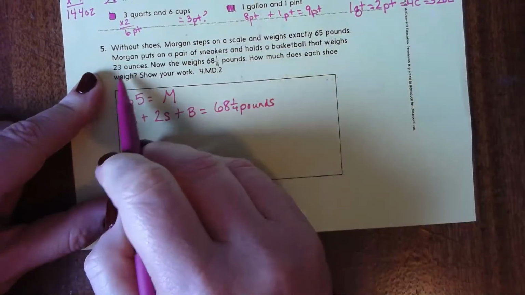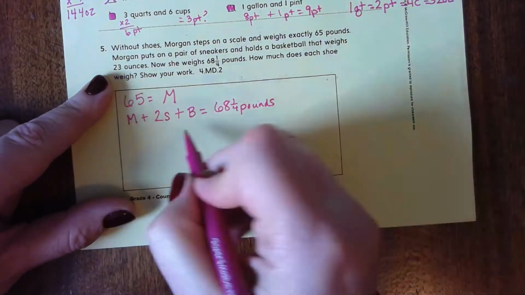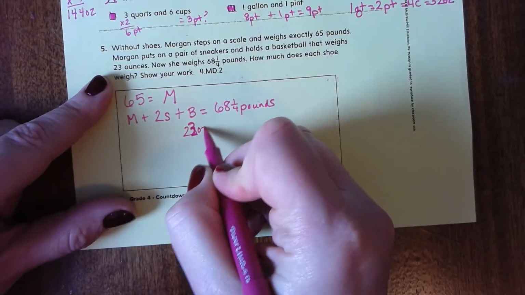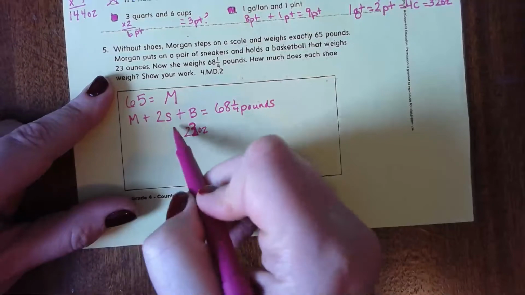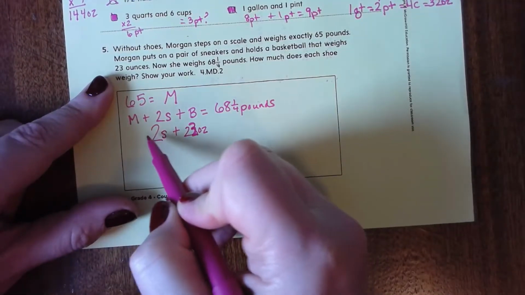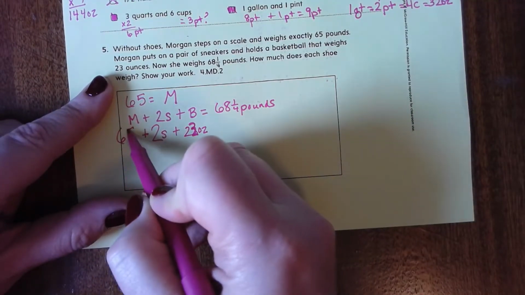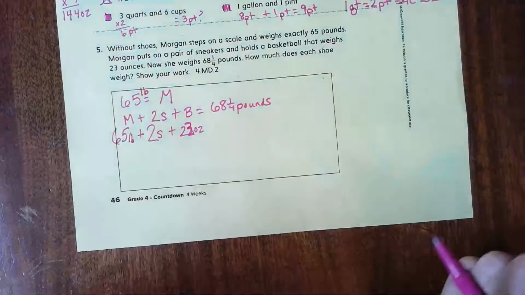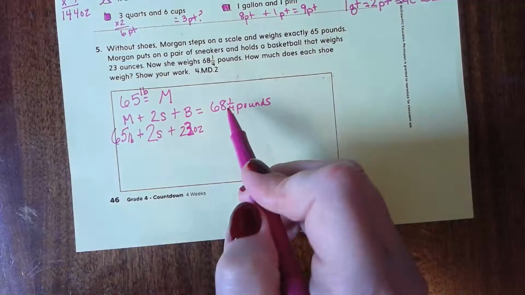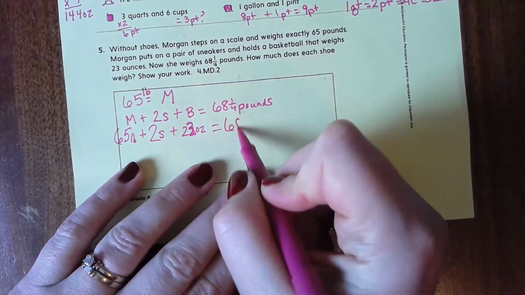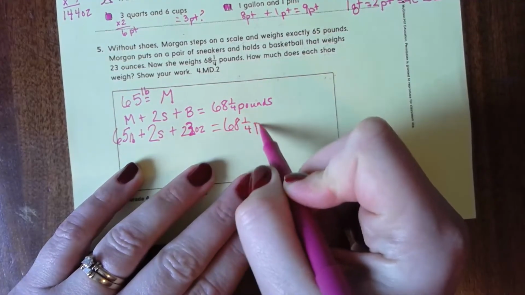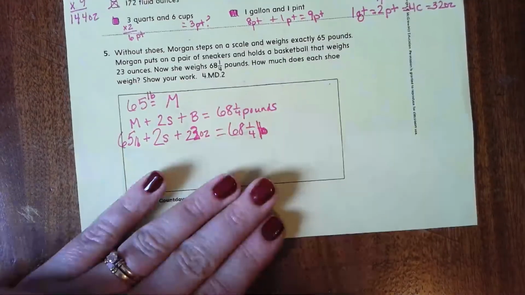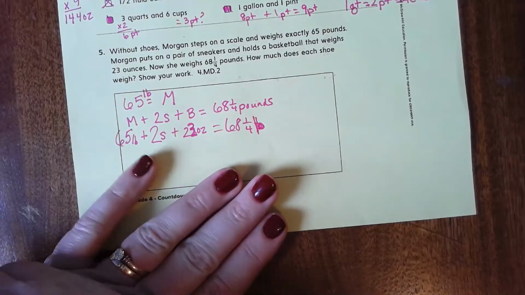Okay, well, they tell us what the basketball is, which is 23 ounces. So this is going to be 23 ounces plus her 2 shoes, plus her 65 pounds. LB is pounds. I should have put that up here. And that's going to be 68 1/4 pounds. So, how much does each shoe weigh?